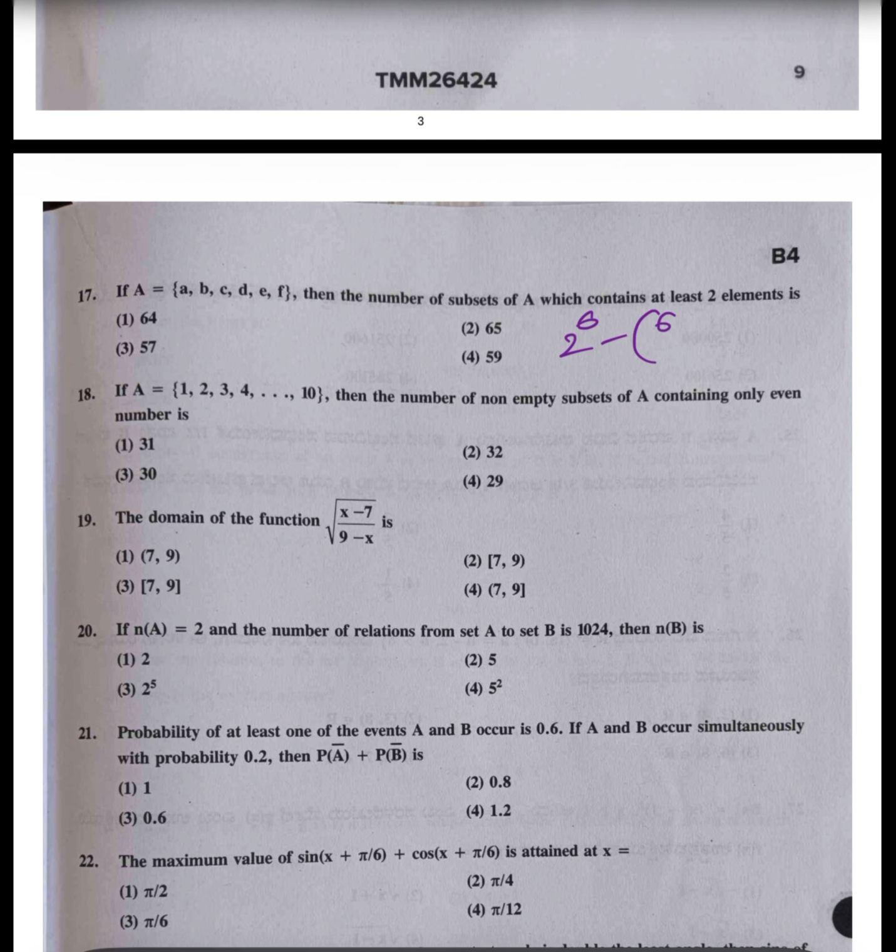Next, number of subsets A which contain at least 2 elements, so that it is 2 power 6 minus of 6c0 plus 6c1, that is 64 minus 7, that is 57.